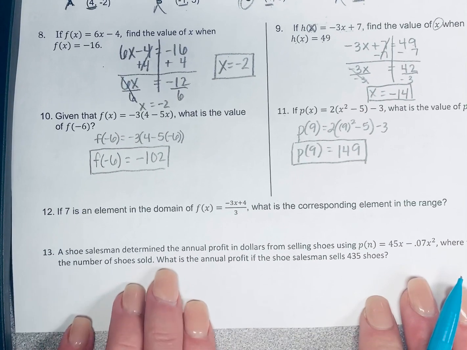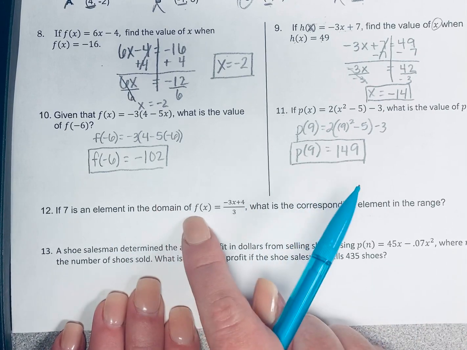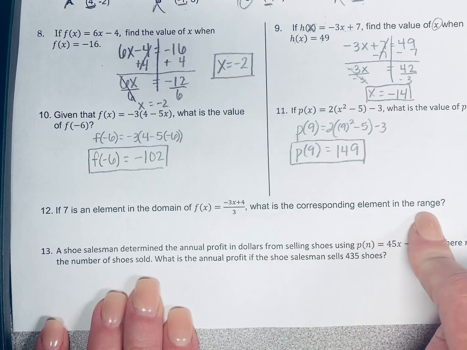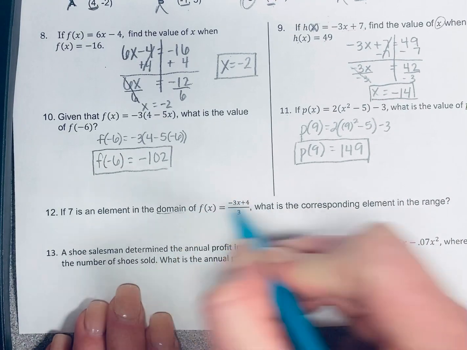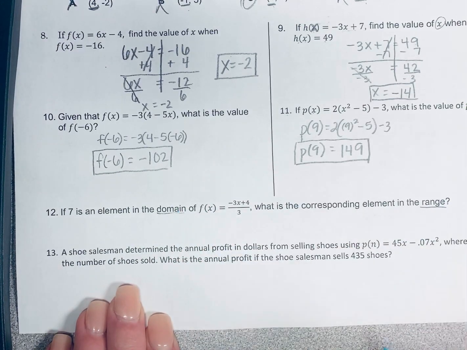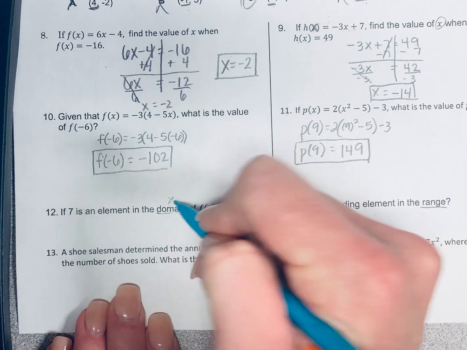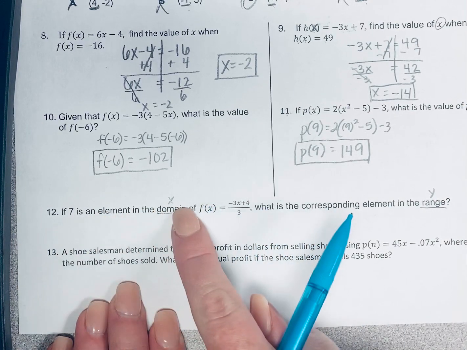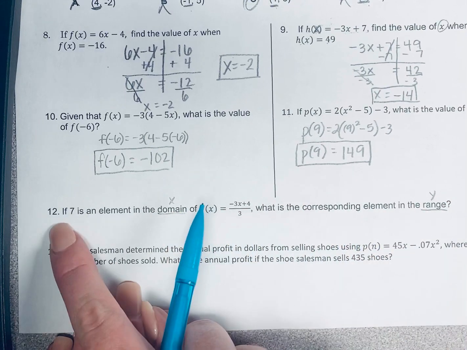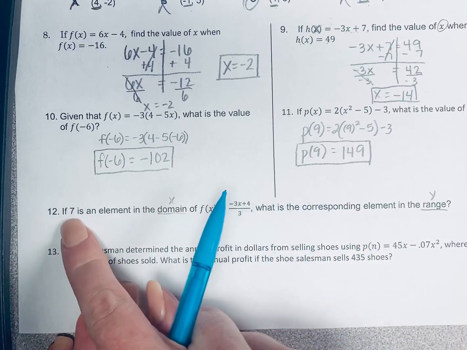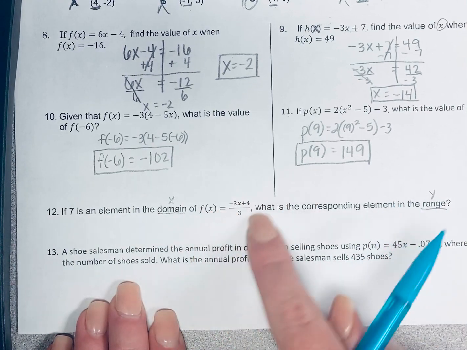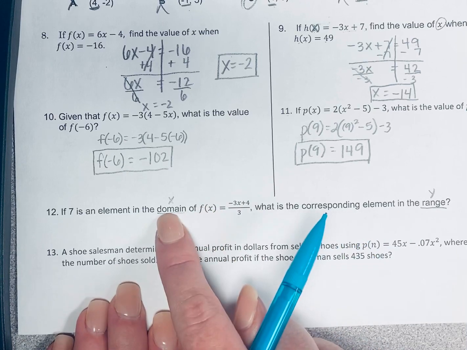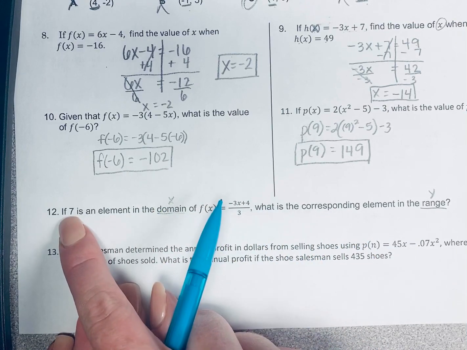All right, number 12. If 7 is an element in the domain of f of x equals -3x plus 4 over 3, what is the corresponding element in the range? Okay, so if you remember, we went over these words right here, the domain and the range. Those are just fancy words for x and y, okay? So if we reread this, instead of using domain and range, using x and y, it says if 7 is an element in the x, so if x is 7, with this equation, what is the corresponding y in that equation, okay? So they're telling us what x is. They're telling us that x is 7.